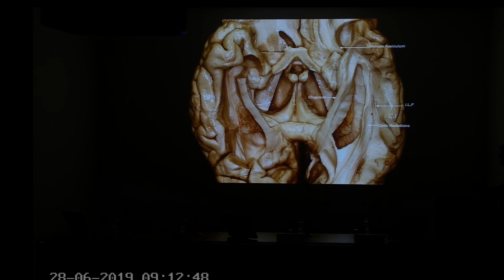Of course, the fornix, the mammillary body, anterior commissure, optic tract. We cut this part to understand the position of the anterior frontal part of the ventricle, you see. And on the right side, we dissect this tract, uncinate fasciculus, here in the lateral portion.